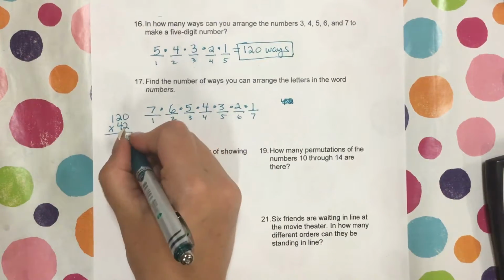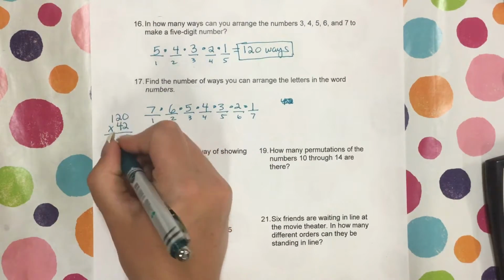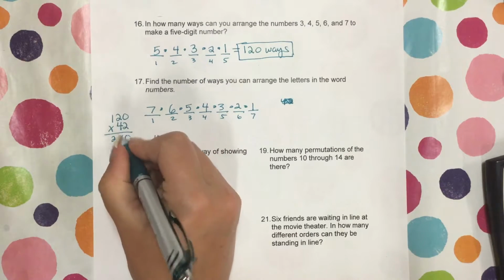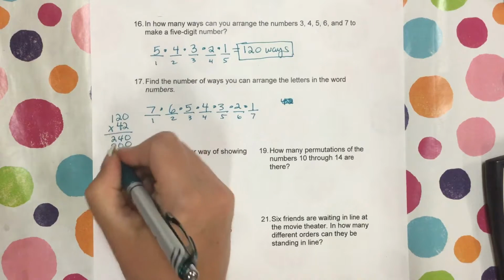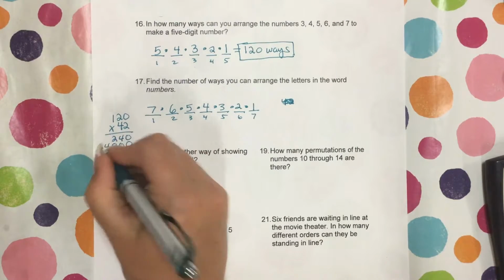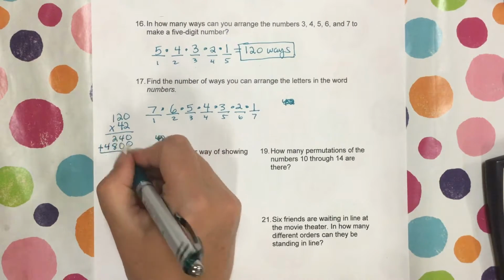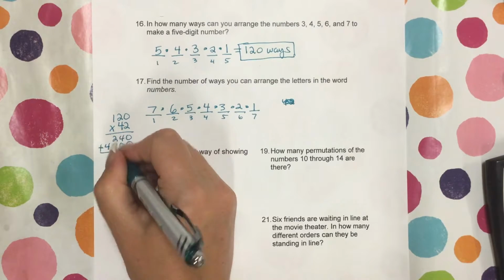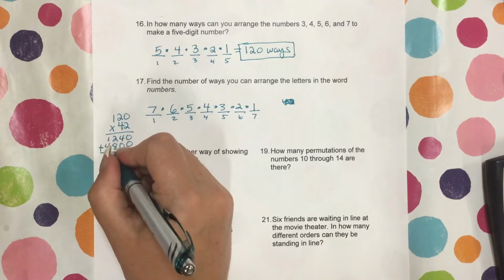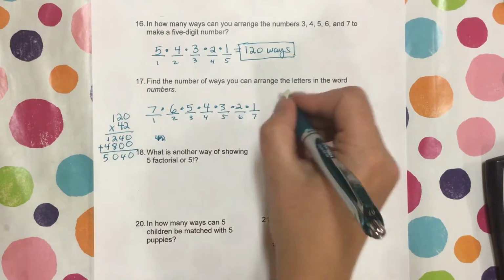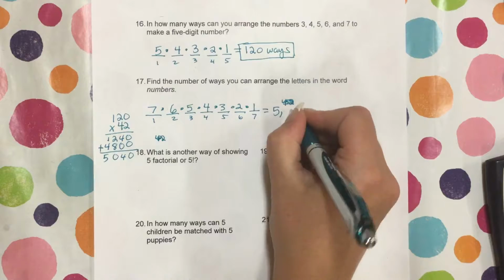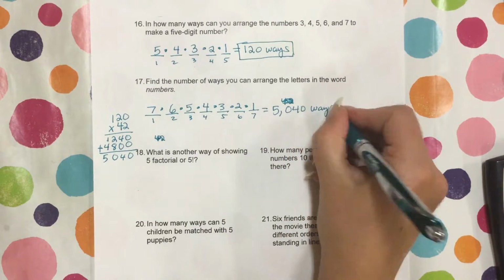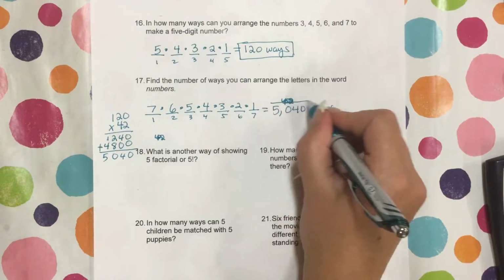So 2 times 0 is 0. 2 times 2 is 4. 2 times 1 is 2. I'm in the tens place, so I need to put a 0 in the ones place. 4 times 0 is 0. 4 times 2 is 8. 4 times 1 is 4. Then I add. 0 plus 0 is 0. 4 plus 0 is 4. 2 plus 8 is 10. Write the 0, carry the 1. 1 plus 4 is 5. So there you have it. There are 5,040 different ways to arrange the letters in the word numbers.